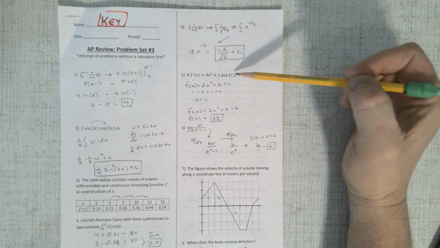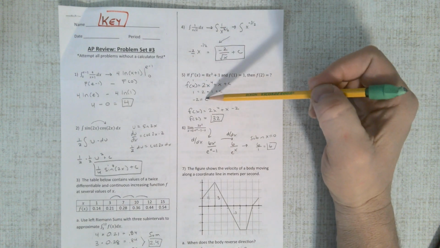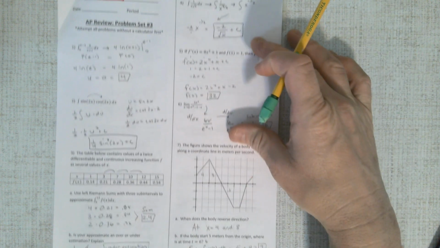X, plug in 1. All the x's are 1. All the y's are 1. Solve for c. There's my equation. Plug in 2. Got 32.